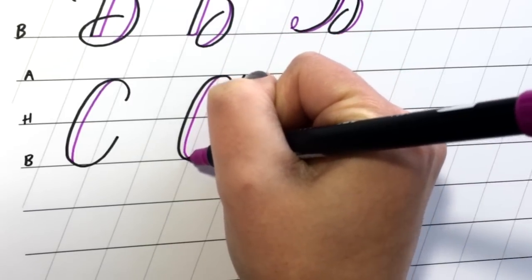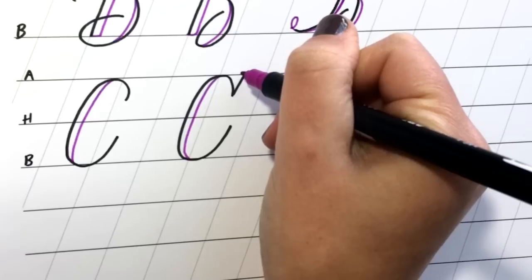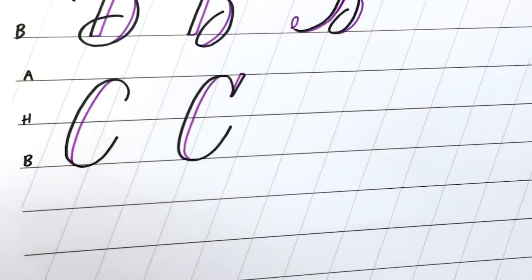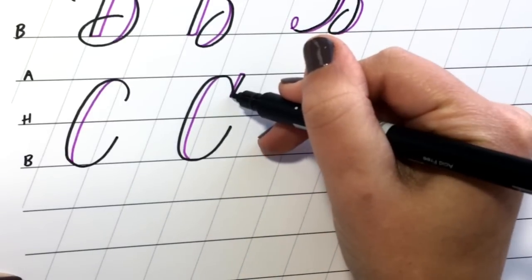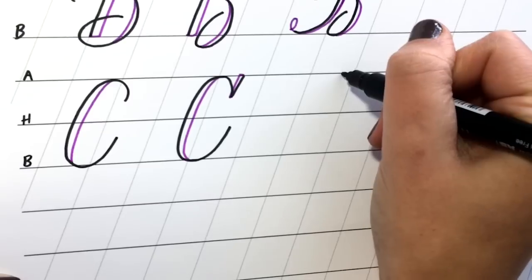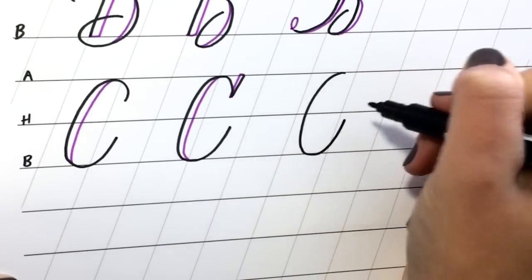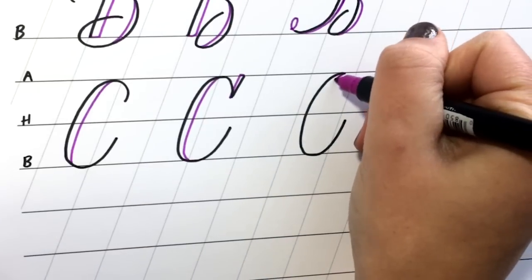Adding our curve right here, so I'm following the curvature. And then this was a little downstroke. You can add a little bit of shading to that. And this one I'm going to start pretty much the same, except instead of starting at this point, I'm just going to start at the top of the ascender and make my C shape. And then I'm going to go back in and add my shade before I finish the next part.